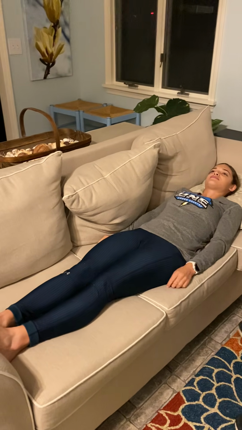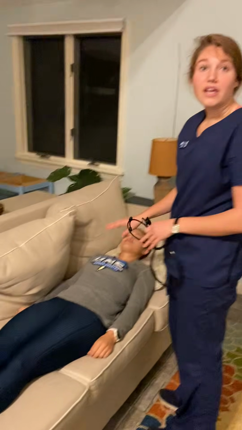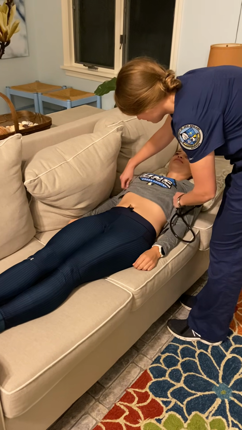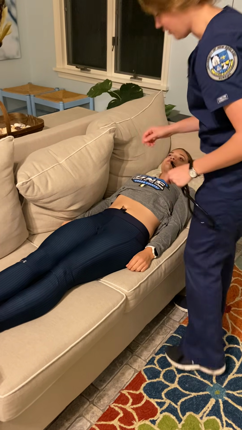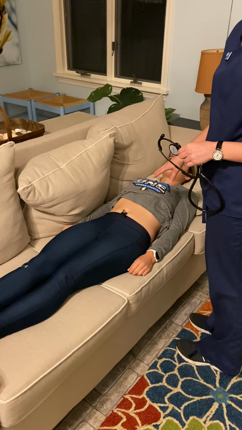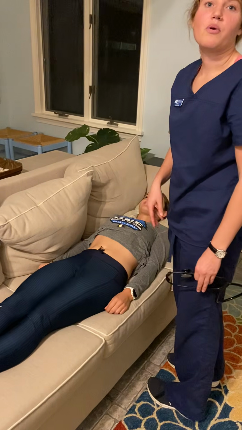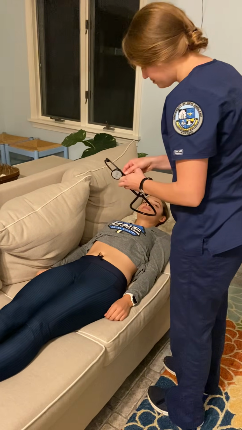First, I am going to roll up the patient's shirt. So I'm just gonna roll up your shirt. My hands might be a little chilly. Okay, and I'm going to inspect the patient's abdomen first. It does not appear to be distended, therefore I am good to auscultate.